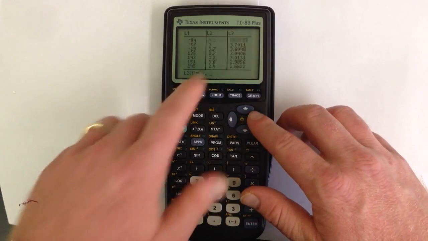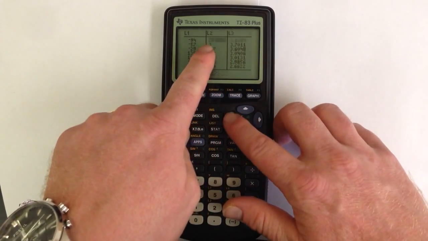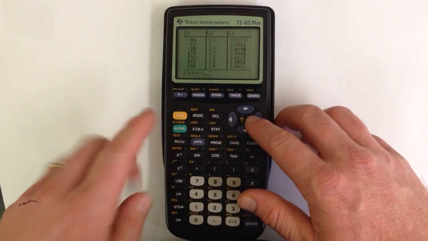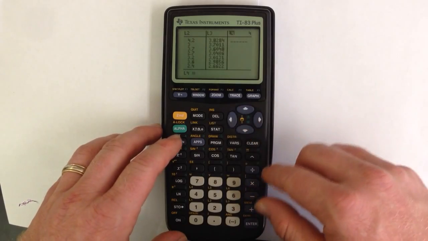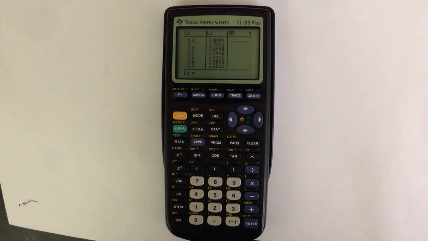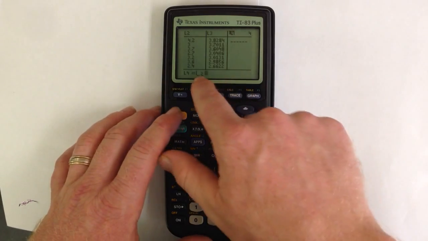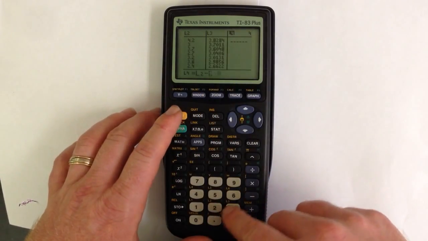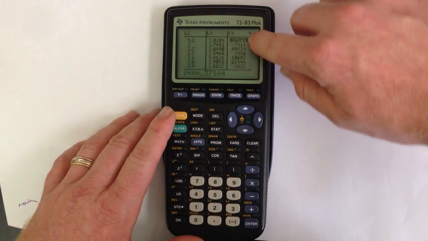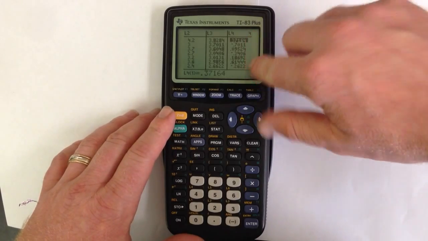So now I have my actual and I have my predicted. Keep in mind a residual is the actual minus the predicted value. So I can go to L4 and set that equal to my actual minus my predicted. My actual values are in L2 minus my predicted values in L3 and hit enter. Now I have residuals all down here.